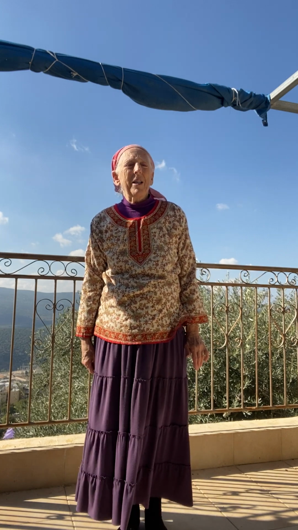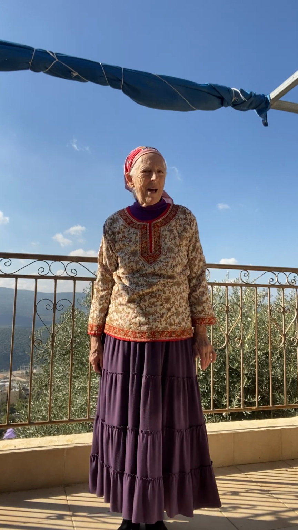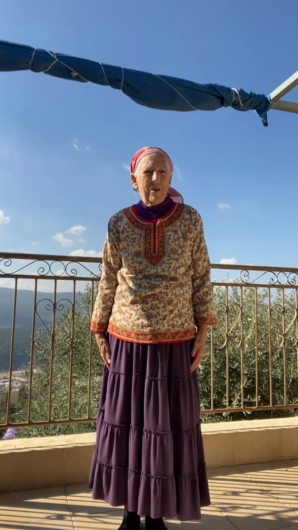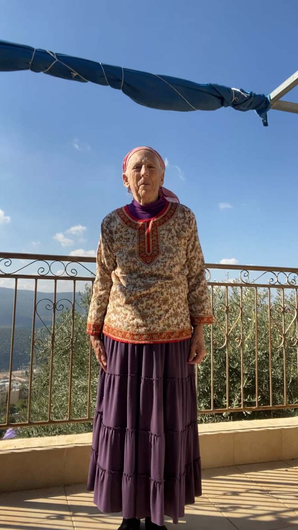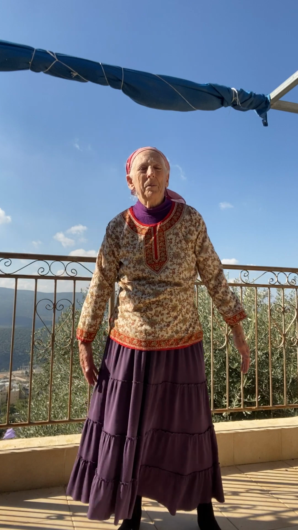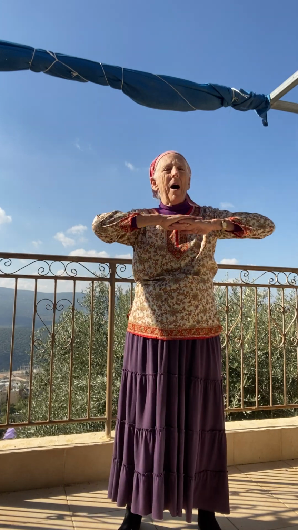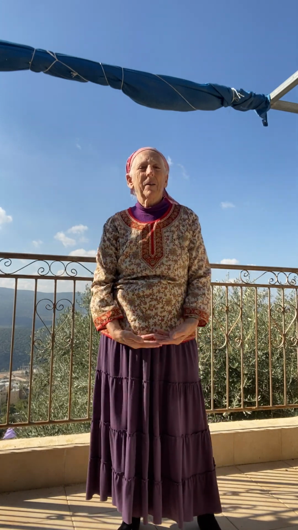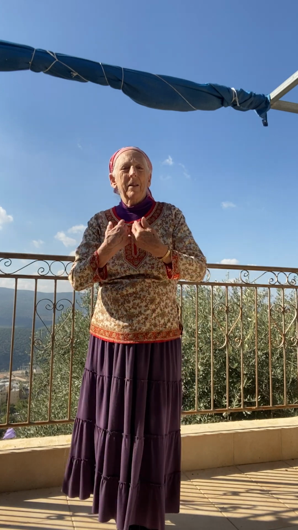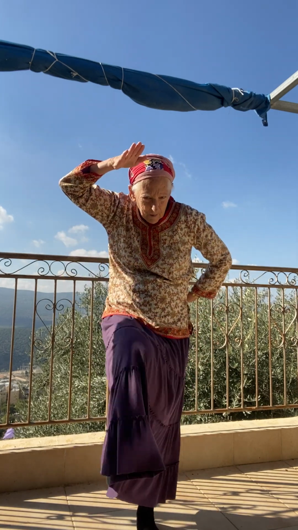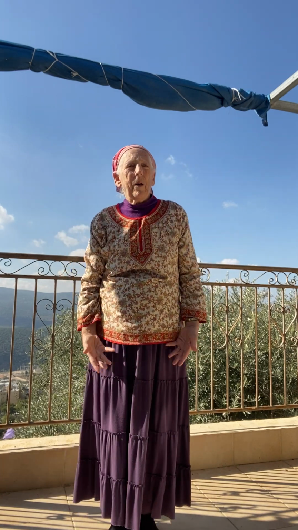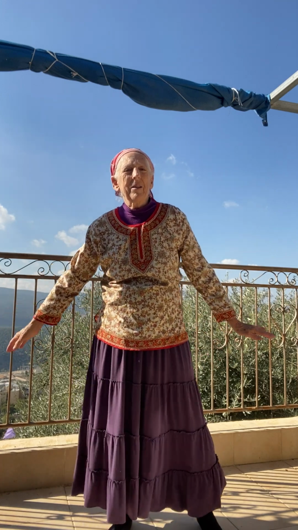Go back over the Bet. The pathway is between Chokmah and Hesed. So a Bet would be, Chokmah is the Patach, Bet, and then Hesed is the Segol.